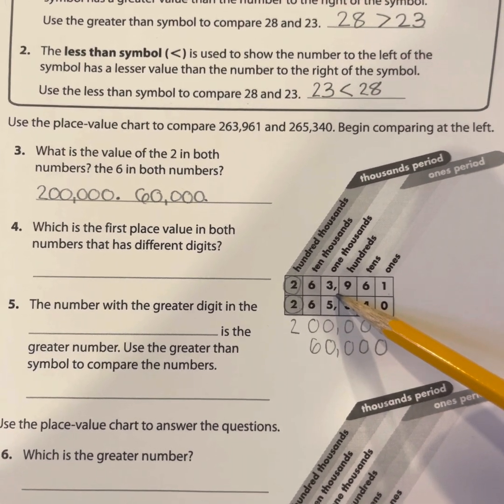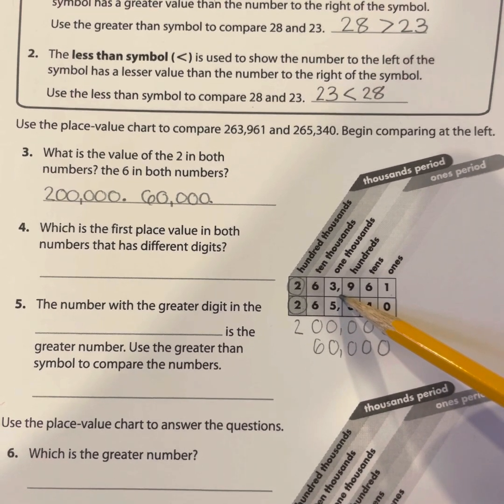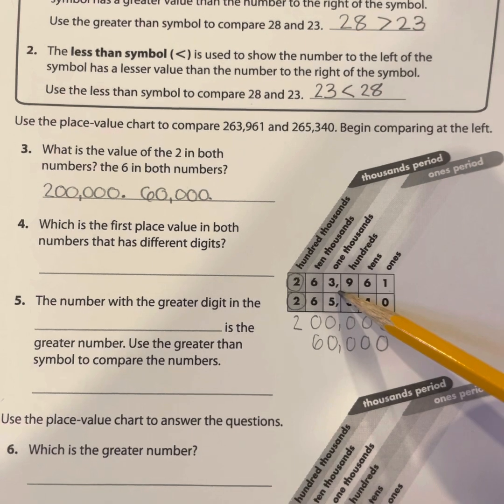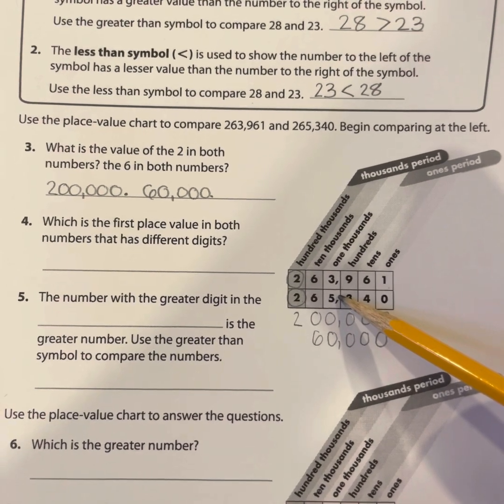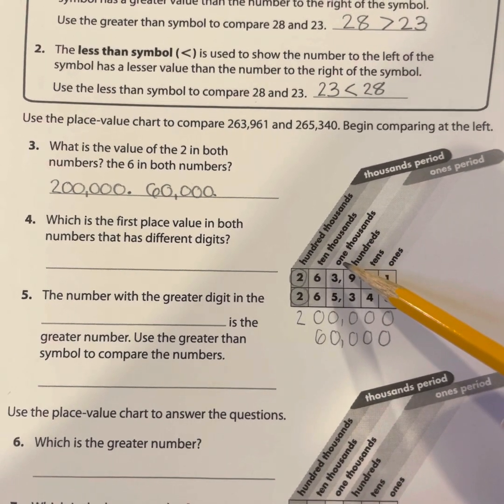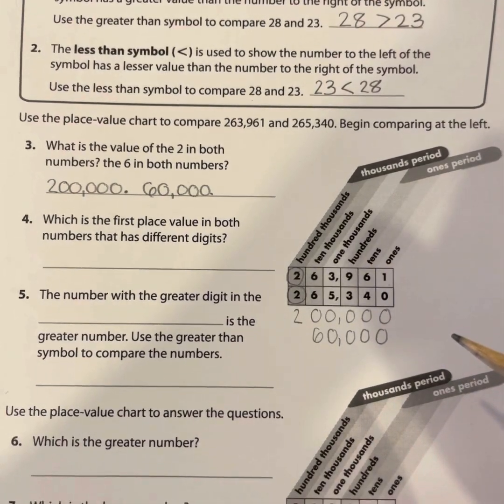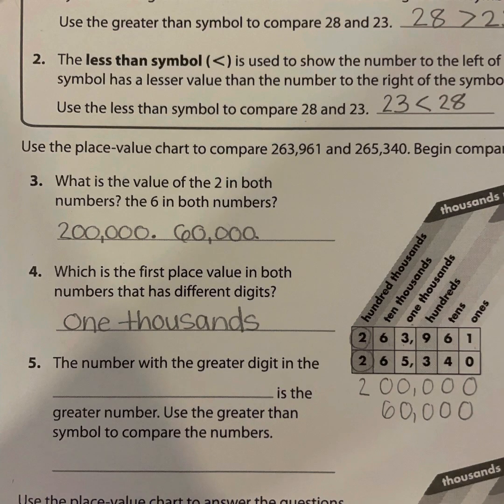And number 4 asks you, which is the first place value in both numbers that has different digits? Okay, the top number has a 3 and the bottom number has a 5 in the 1,000s place. So that is the first place value where we see different digits. So we're going to write 1,000s on the line. If you take a look at number 5, it says the number with the greater digit in the blank place is the greater number. Use the greater than symbol to compare the numbers. So which place value did we see different numbers in? The 1,000s place. So the number with the greater digit in the 1,000s place is the greater number. Go ahead and write that on the line.